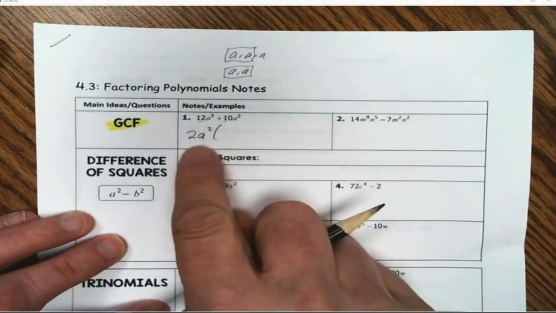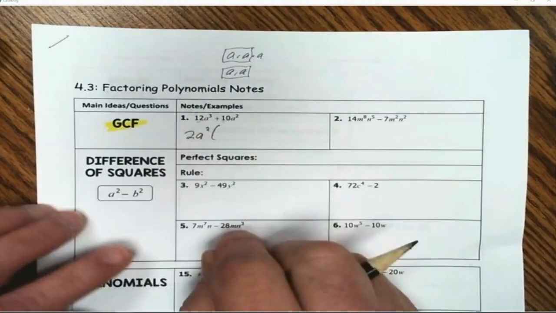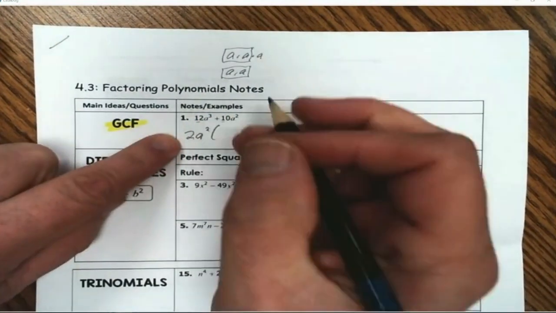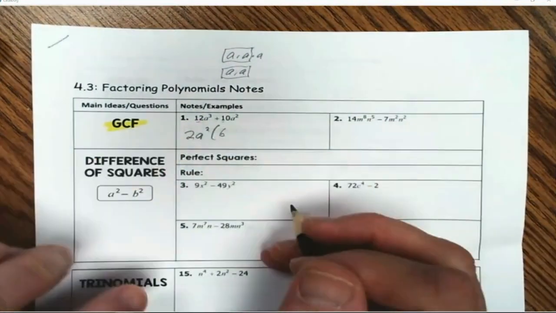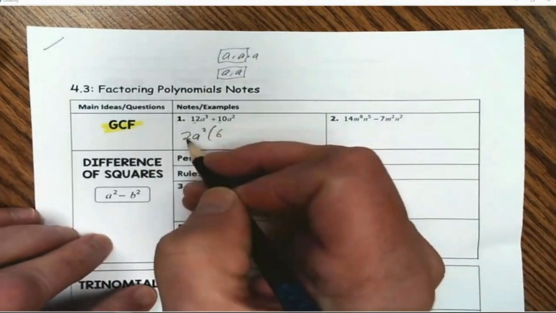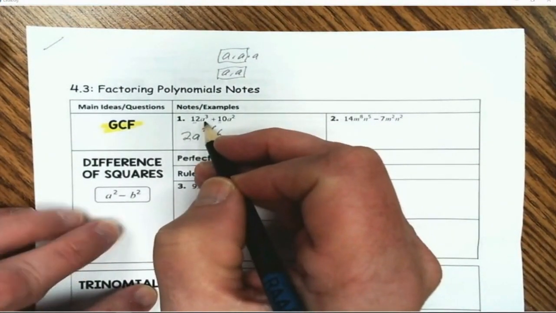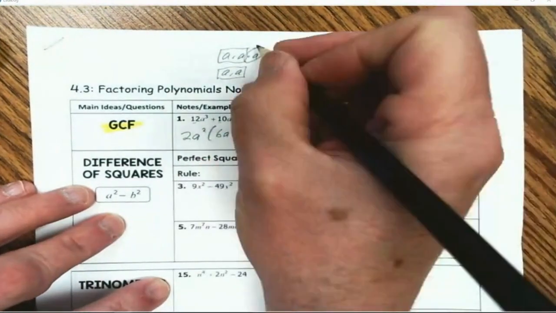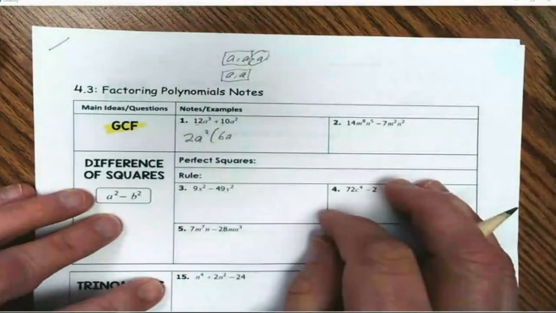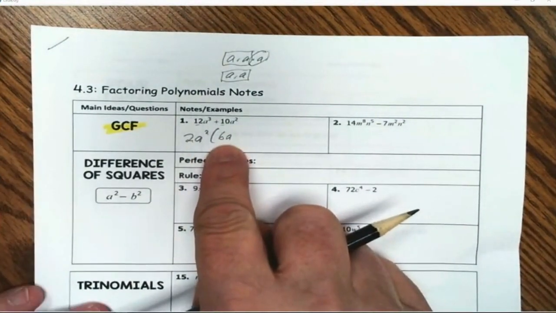So when we factor out 2a squared from 12a to the third, we're factoring 2 out of 12. That's times 6, right? 2 times 6 is 12. So when we divide the 2 out, it leaves 6. When we divide a squared out of a to the third, what's left? Just an a. We had an a left. So that's factoring 2a squared out of 12a to the third.